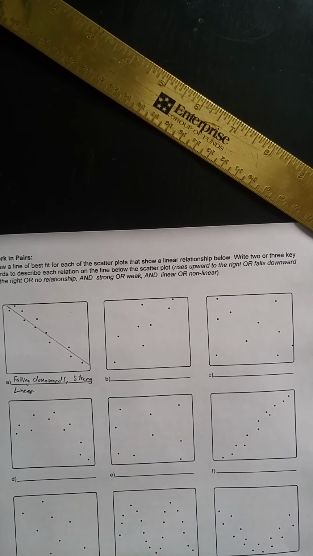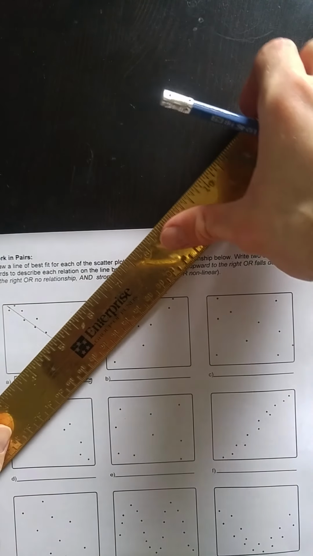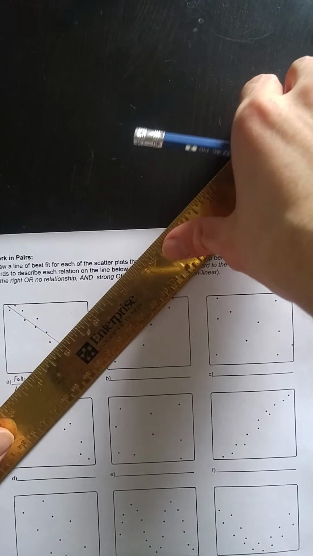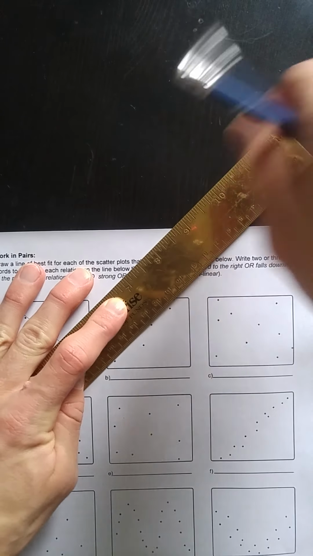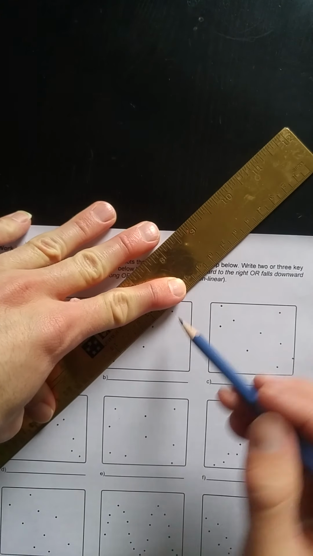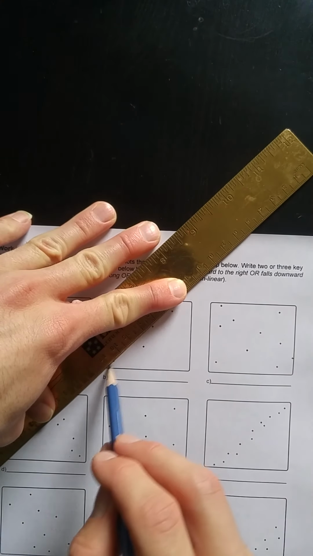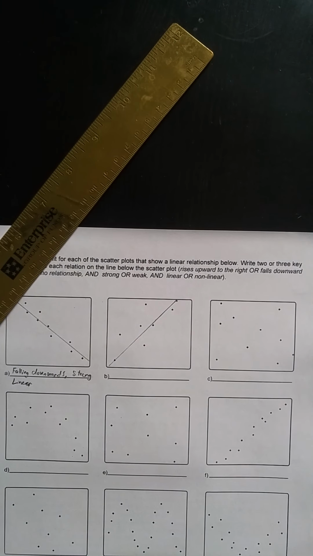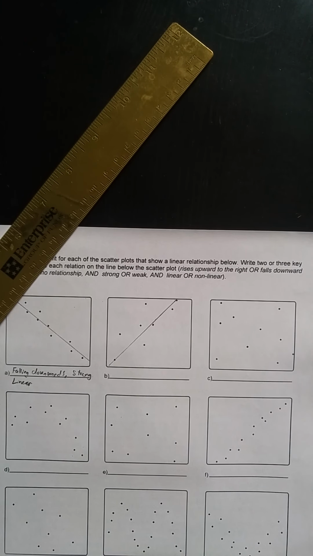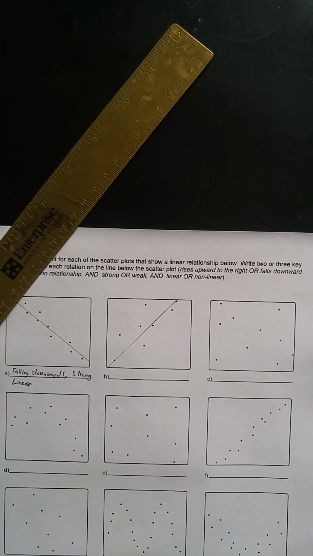Okay, our next one, you know what? The dots aren't as close together, but we can still draw our line of best fit. Okay, so this is our line of best fit. It's still a linear relationship, right?